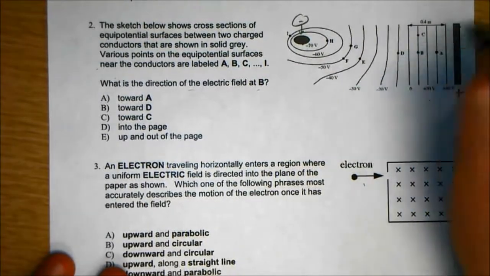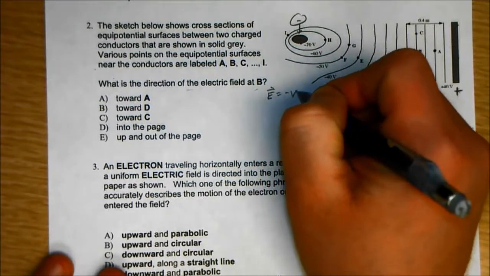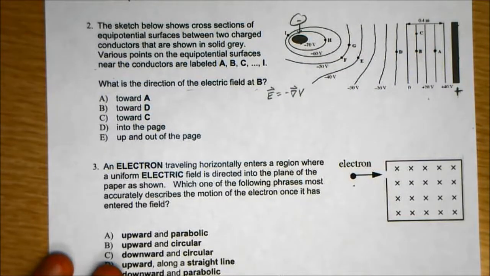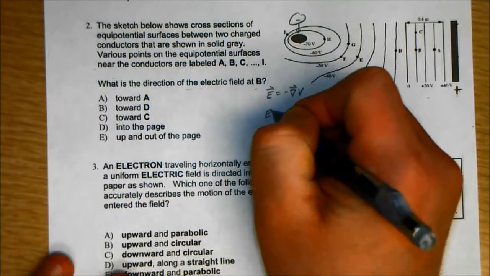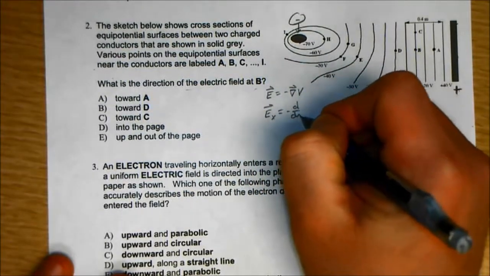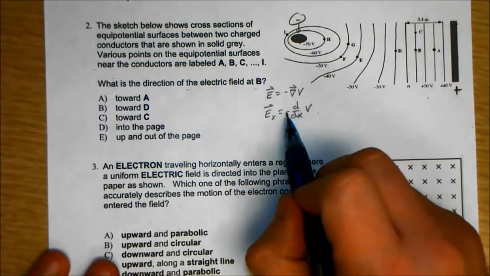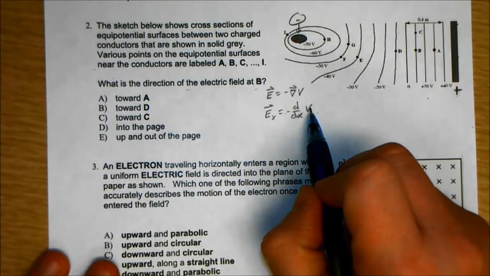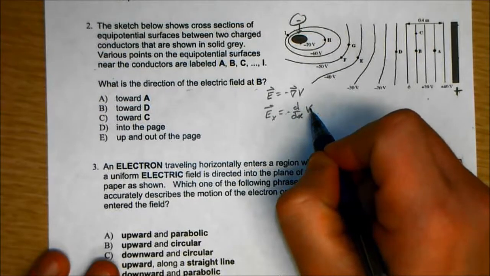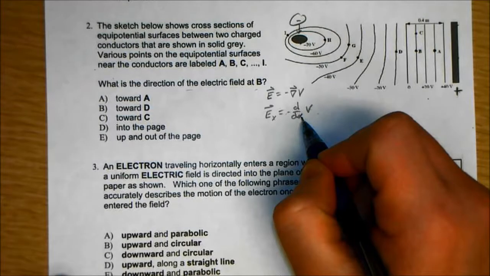B is right here. If you remember, the equation for the electric field is the negative gradient of the potential, or if we just want to talk about it in terms of one dimension, Ex is negative d dx of the potential. So the negative derivative of the potential. That is the negative rate of change of potential with respect to position. In other words, how much does potential change per some small distance dx?